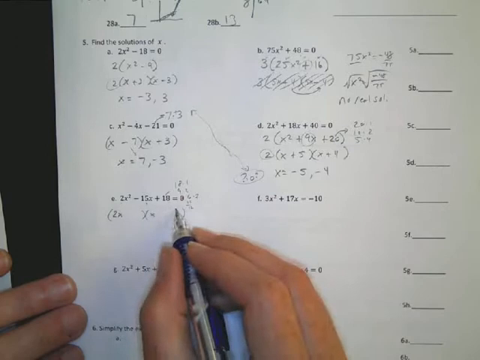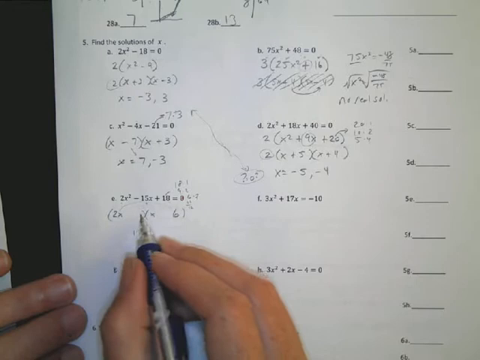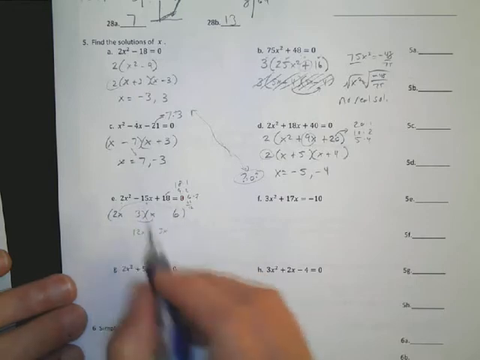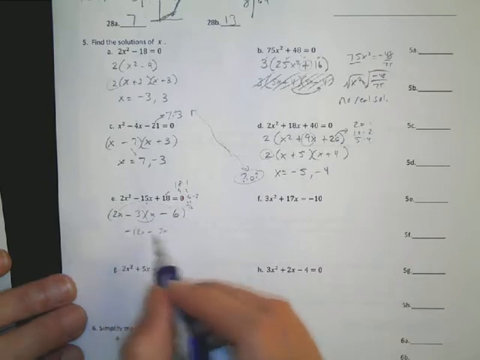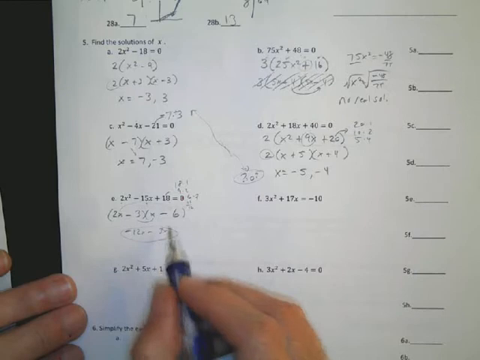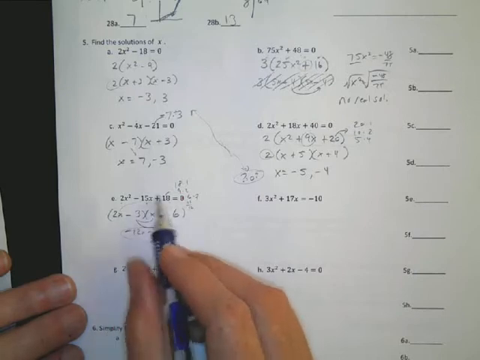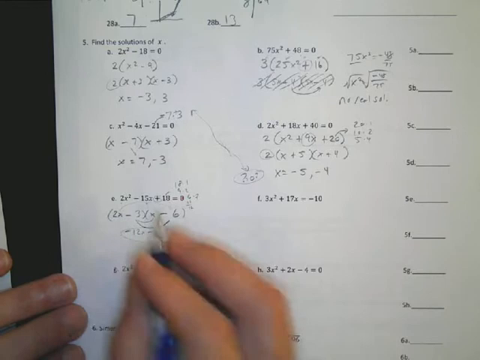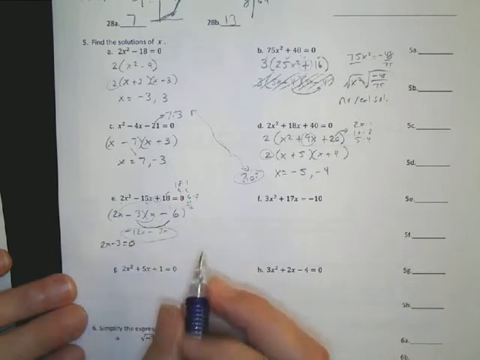So if I put the 6 over here, I end up with a 12x, and if I put the 3 there, I end up with a 3x. Because I want to combine those and I want them to be negative, I'll make them both negative, so I end up with a negative 15x in the middle, which works out great because negative 3 times negative 6 is a positive 18. So now my solutions are going to be, and again, if you want to do this the long way, 2x minus 3, you set it equal to 0 to find your solution.